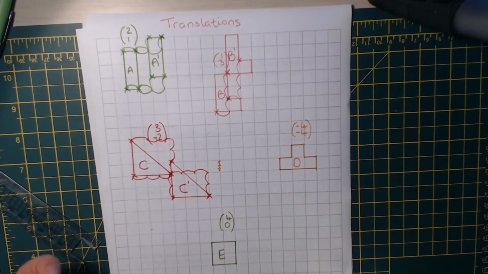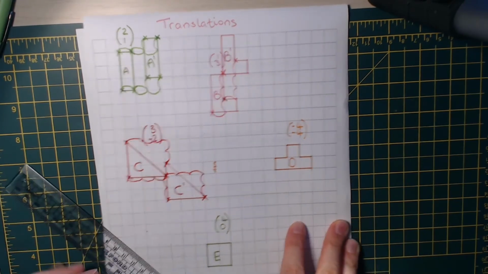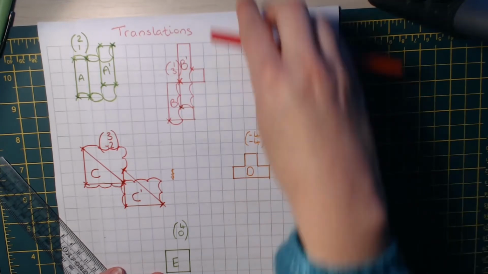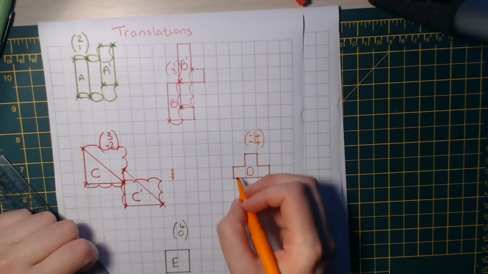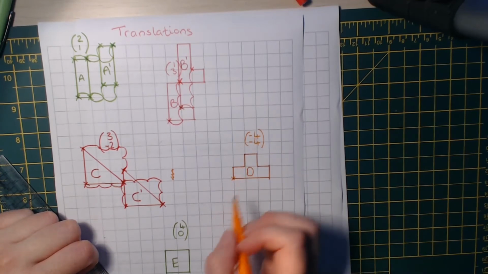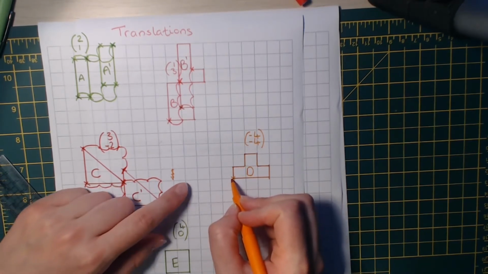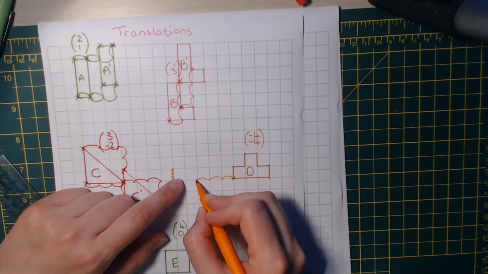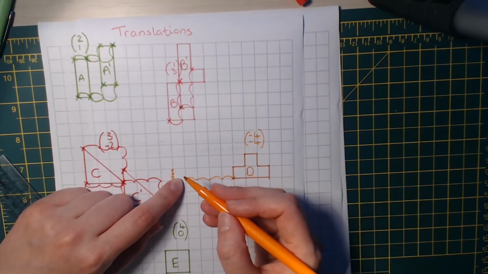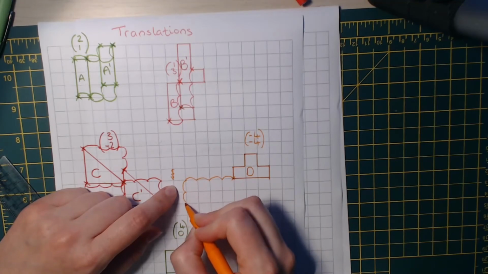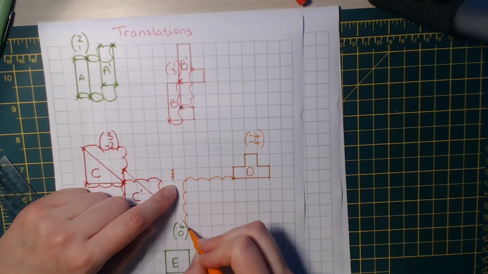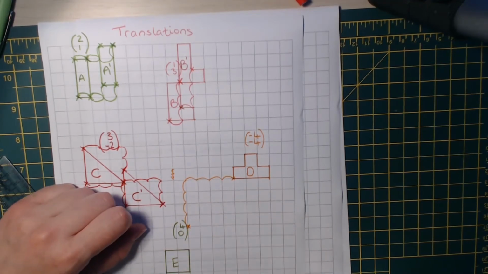Okay. Now, this one here, a similar sort of thing, but we've got 2 negatives this time. Okay. So I'll start with this corner, and they're both -4. So my x is going to go 1, 2, 3, 4 in the negative direction, and then the y is going to go 1, 2, 3, 4 down. Oh, very close together, aren't they?